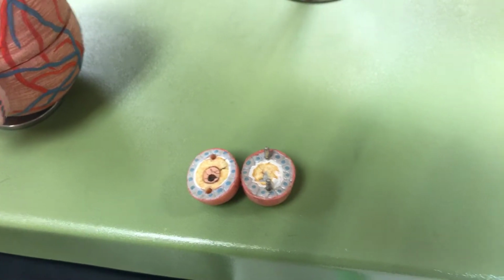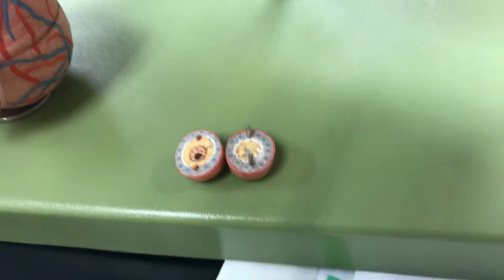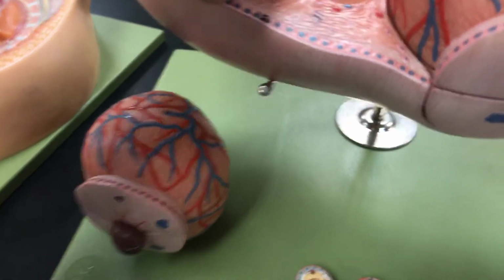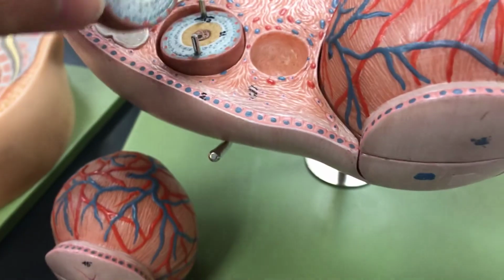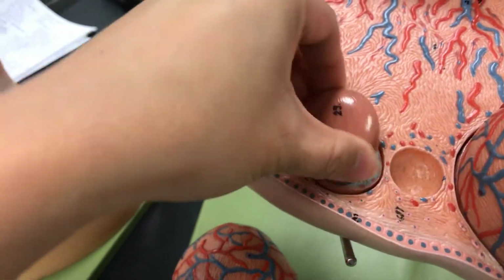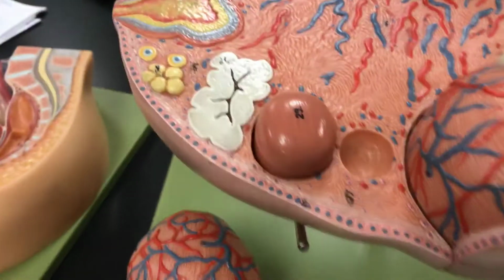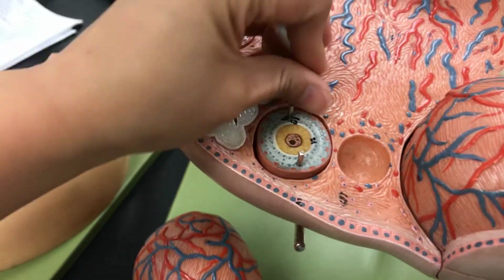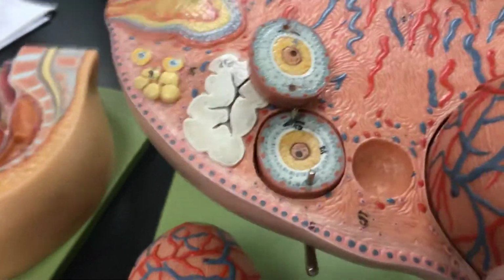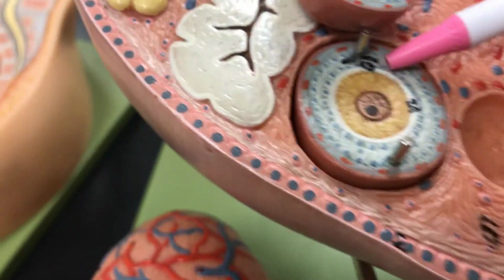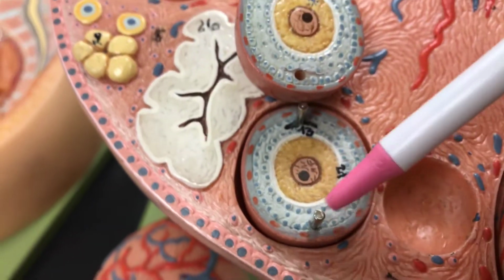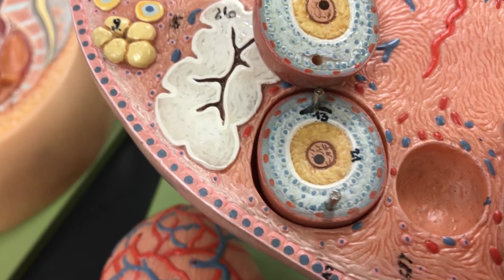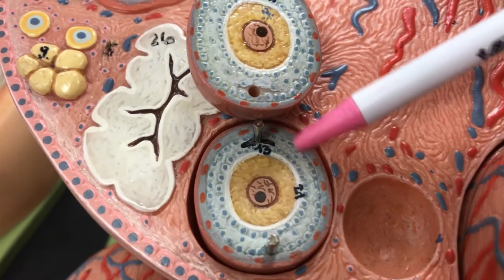And then number 13 is the developing follicle with the follicular fluid. Number 13. Yeah, there you go. Okay, so this structure right here, if you open it up, you can see number 13 right there. So this here is a developing follicle with the follicular fluid.